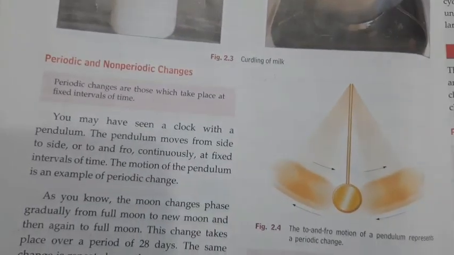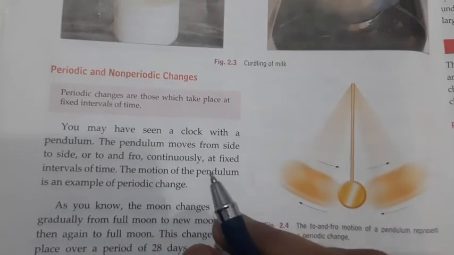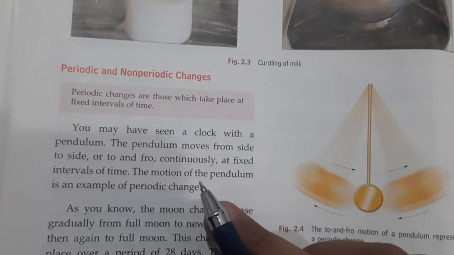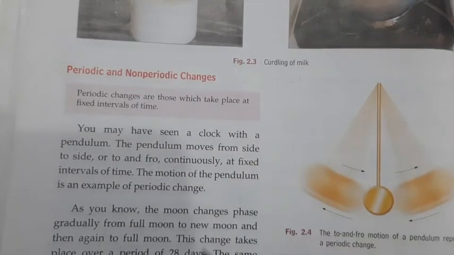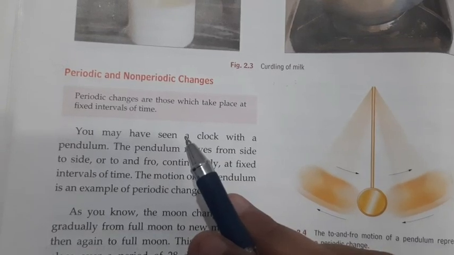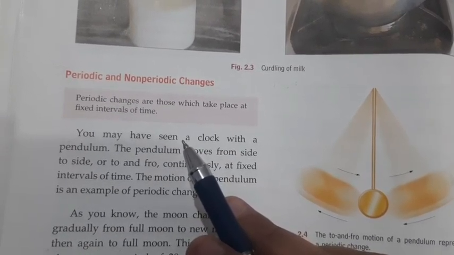Now we will be discussing periodic and non-periodic changes. What are periodic and non-periodic? Periodic changes occur after regular intervals of time. Non-periodic changes can occur anytime. For example, seasons are there. These days it is summer. So next year also at the end of April there will be summer, right?